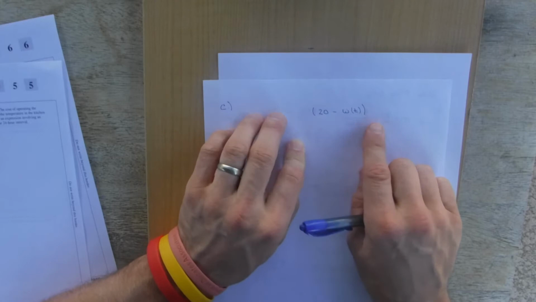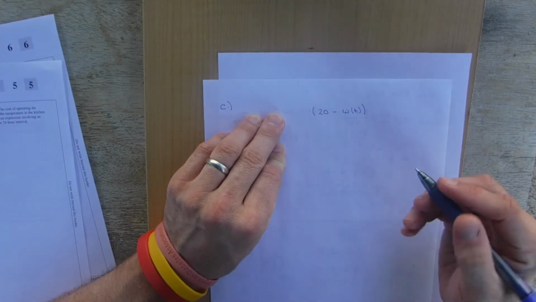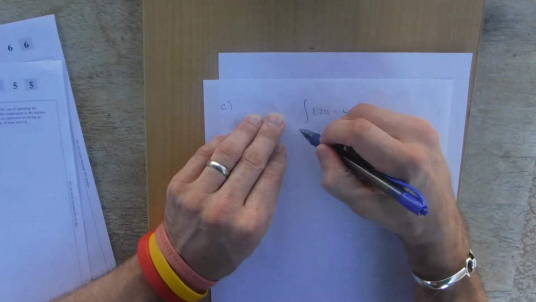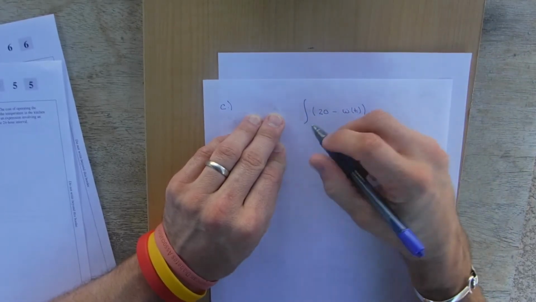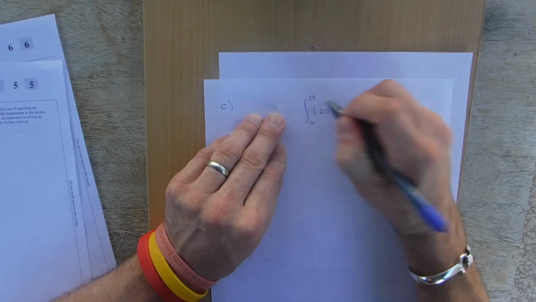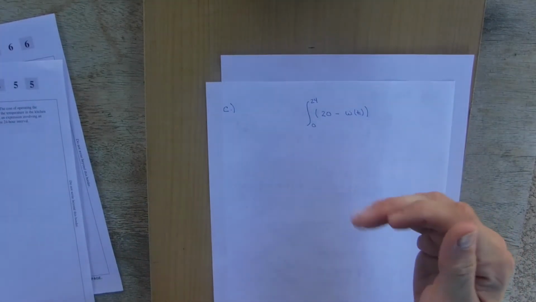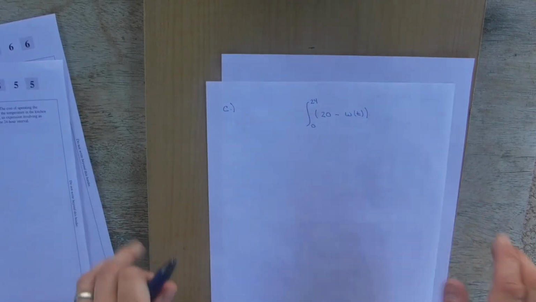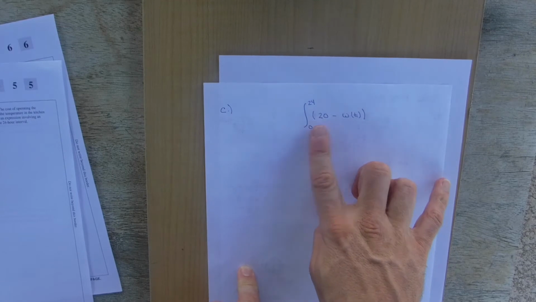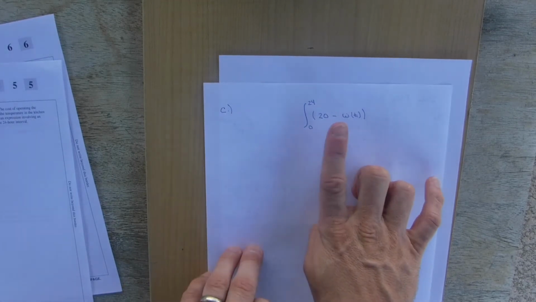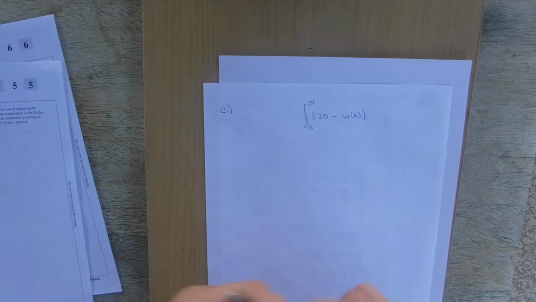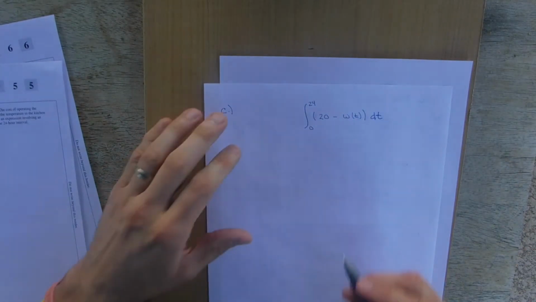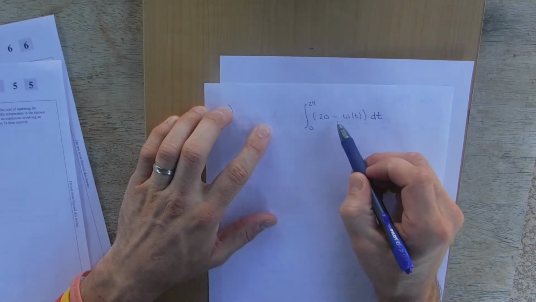Okay, so what we need to do is add all of these up. We need to sum these up for 24 hours. That's why an integral looks kind of like the letter S. It is a sum. So I'm going from 0 to 24 hours. So this will give you an instantaneous snapshot of the temperature compared to 20 degrees. So this is the temperature, and then now we need to pay for each degree.